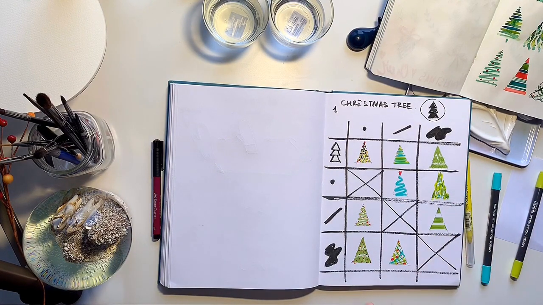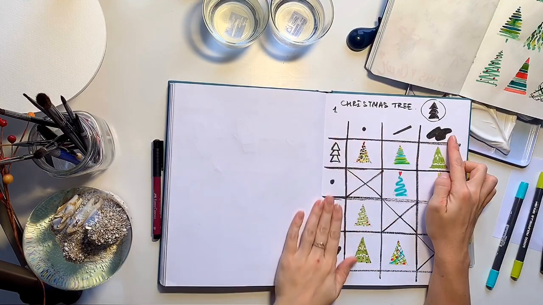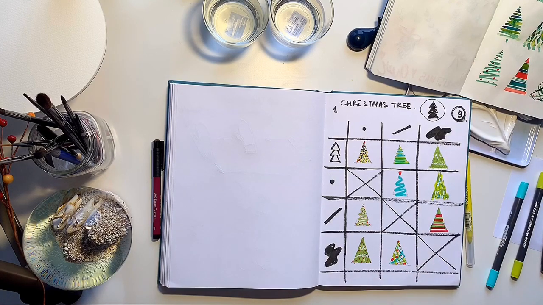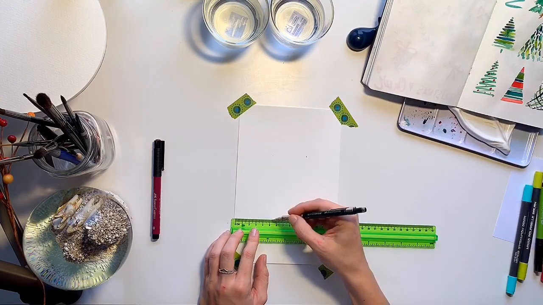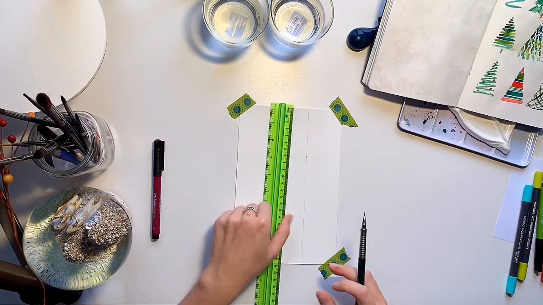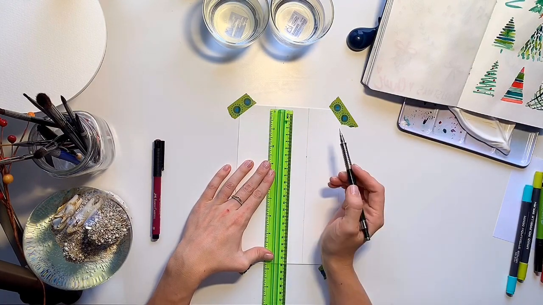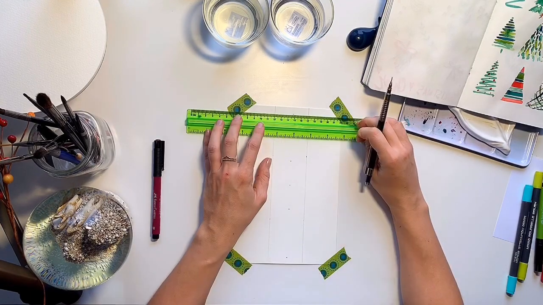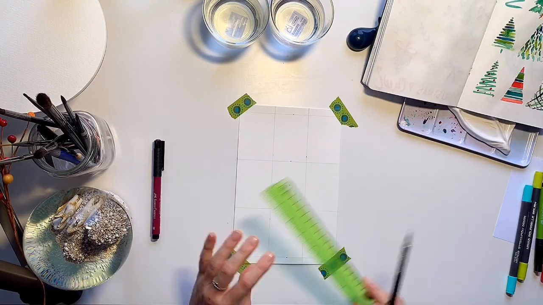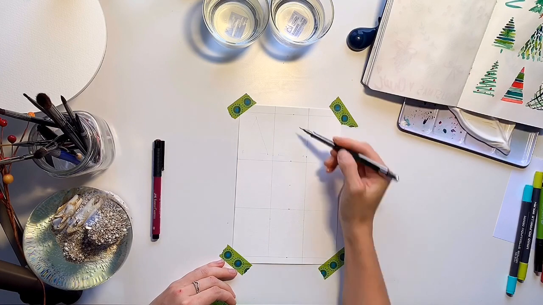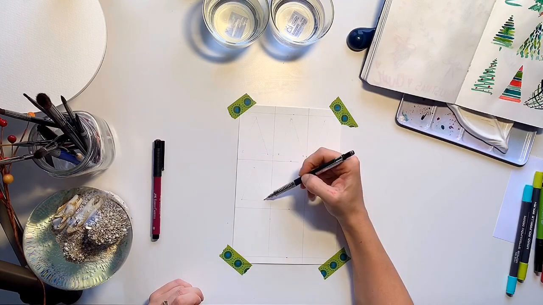We got 9 different options. These will be our gift tags. I have prepared the sheet A5 format and divided it into 9 parts. In each box I draw a triangle, the shape of the Christmas tree, which we will fill now.